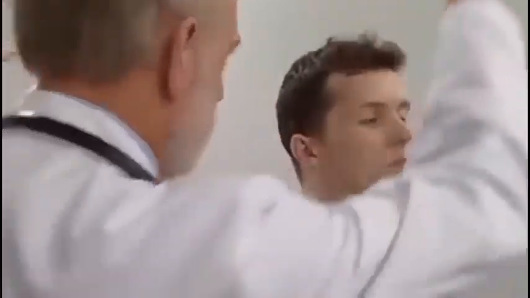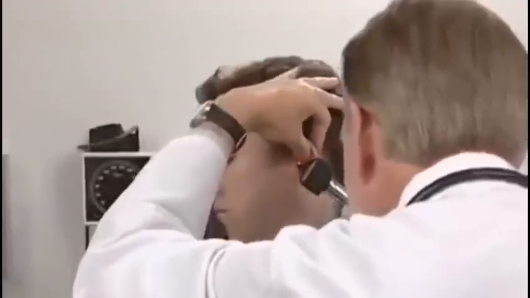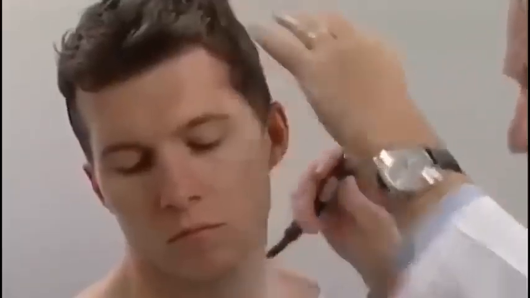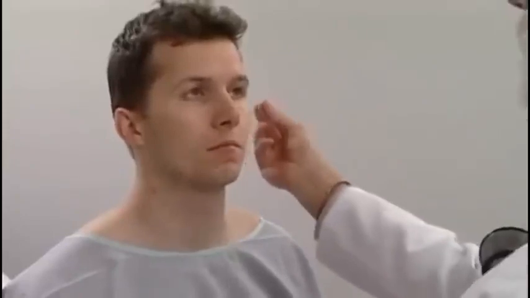Okay. And the left ear. Good. Examine the ears. I want you to wrinkle your forehead up. Go like this. Stick your tongue out at me. Good. Can you hear me? Mm-hmm. How about over here? Hear that? Any difference between the two sides? No. All right.